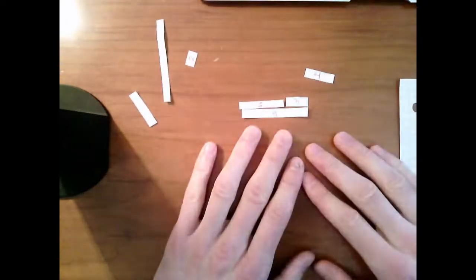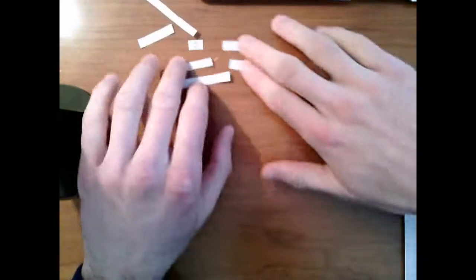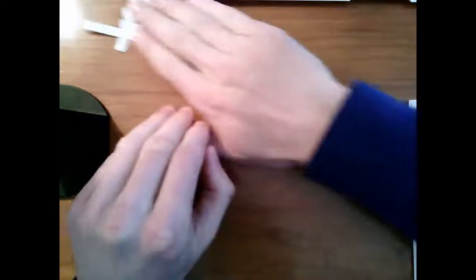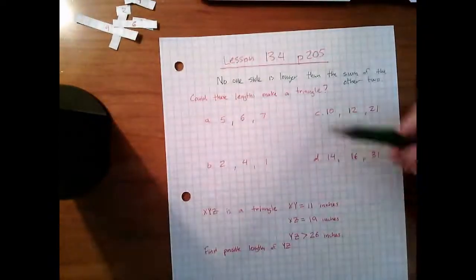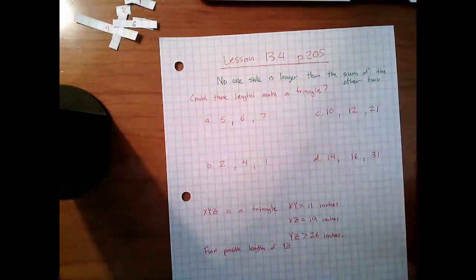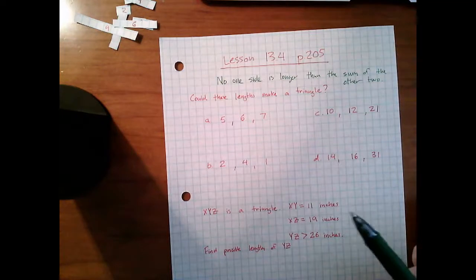That's no good. I would actually encourage you to get some Legos or something else that you can measure out, or cut your own high-tech graph paper and measure that out. Try and see if you can make a triangle with one side that is the same length or longer than the sum of the other two. And you're going to find that's impossible.